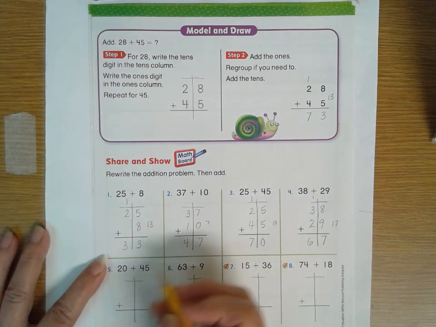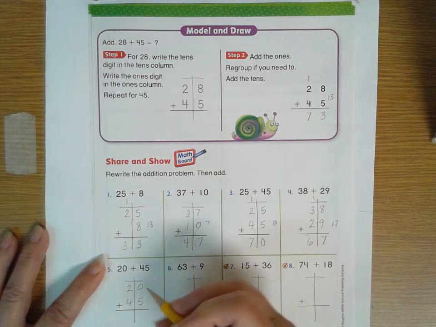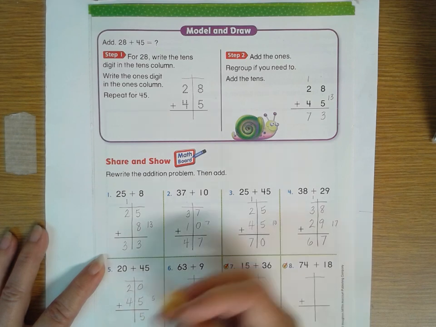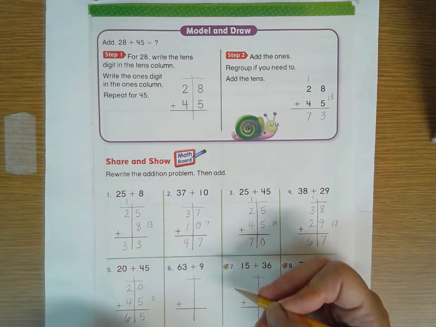20 plus 45. Go to our ones place first. 0 plus 5 is 5. That's a 1-digit number, so we can just write that down. No regrouping. And 4 plus 2 is 6. The answer is 65.